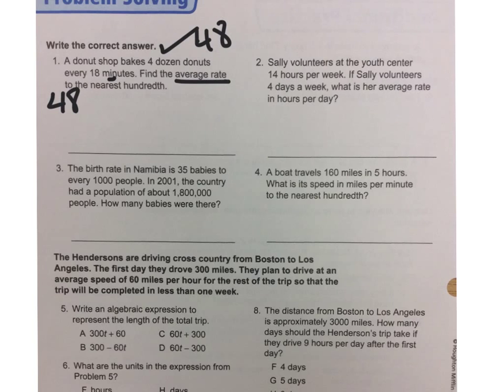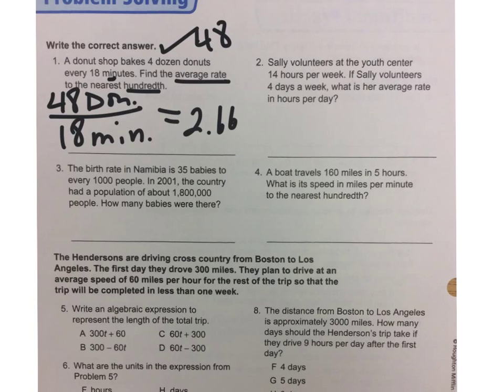So if I have 48 donuts, I'm going to put donuts up here, and 18 minutes. If I divide 48 by 18, that gives me, to the nearest hundredth, 2.66, which rounds up to 2.67. So let me update that and put a 7 right there. So 2.67 donuts per 1 minute, and that's the average rate to make a donut.